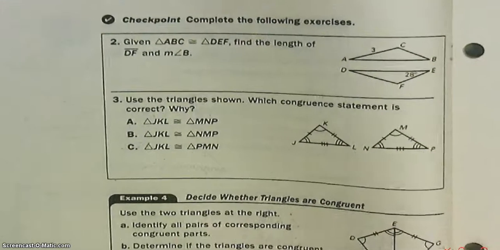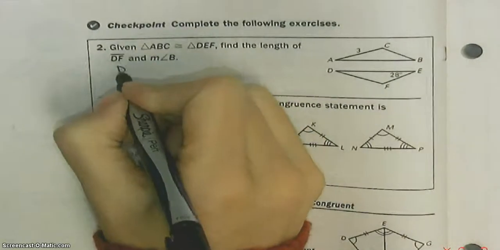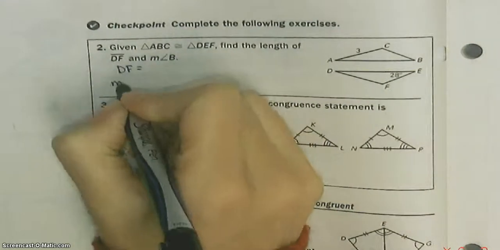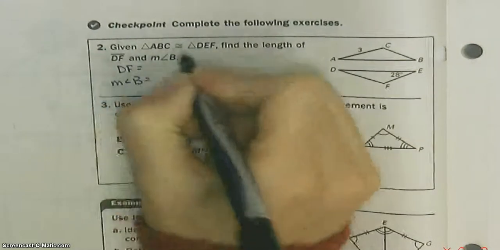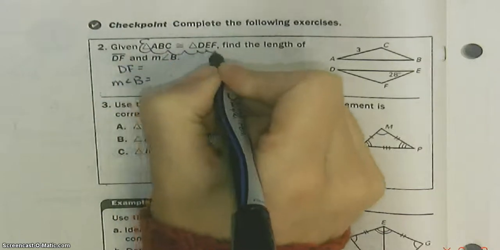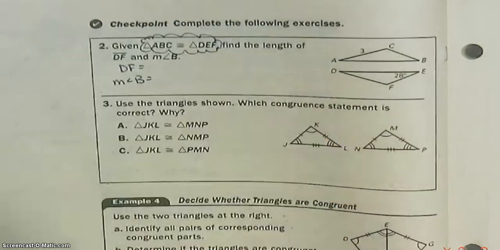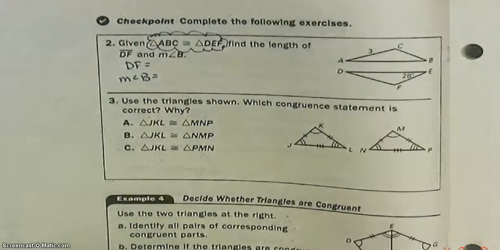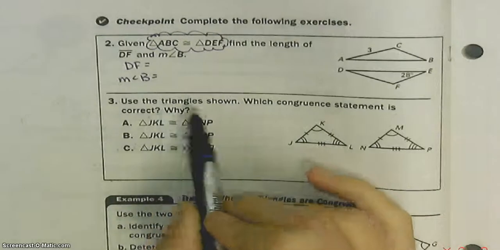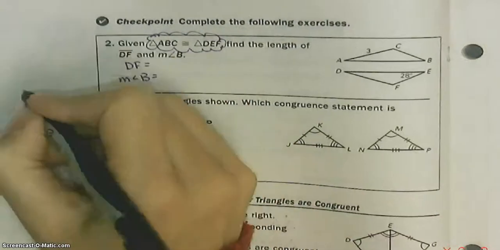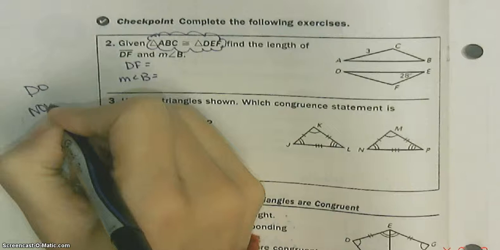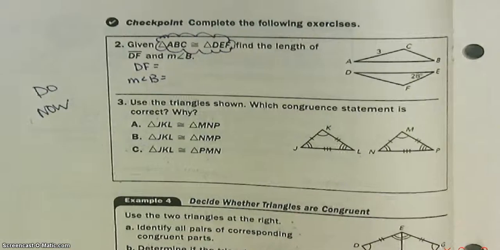All right, this is the checkpoint. You need to find the length of DF and the measure of angle B. Use this. This is the important information right there. Match it up. And then you have to circle which one of these is correct. So go ahead and do that now.